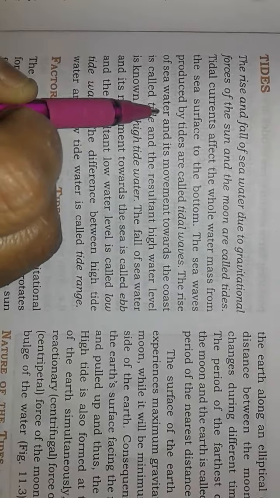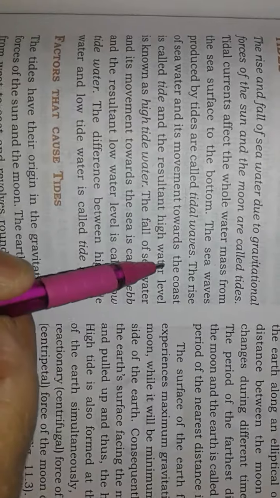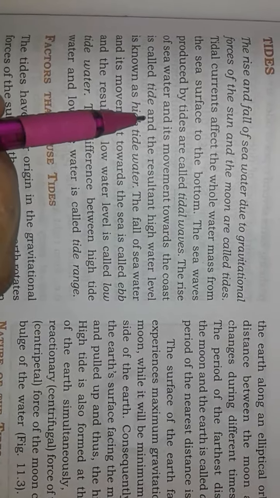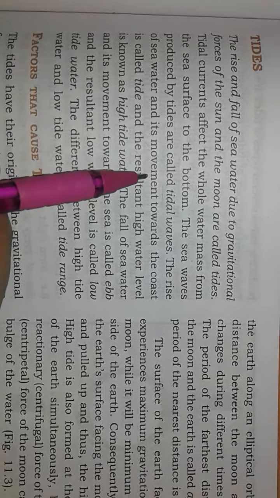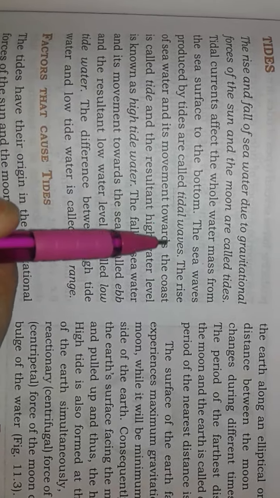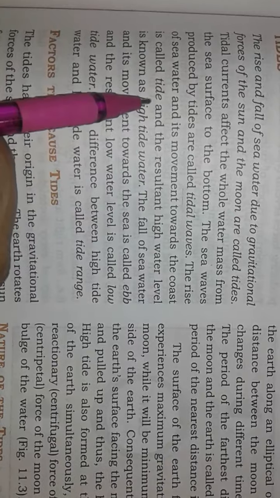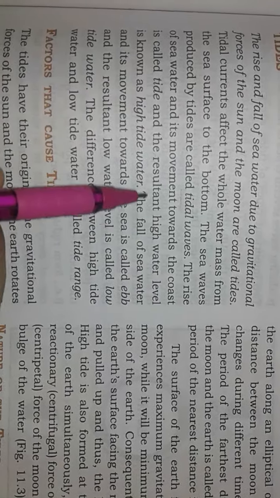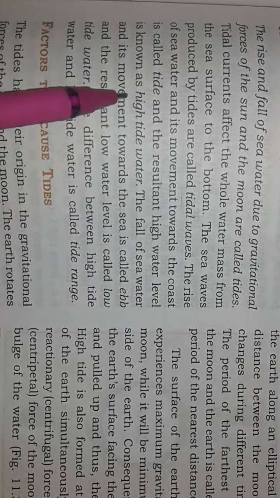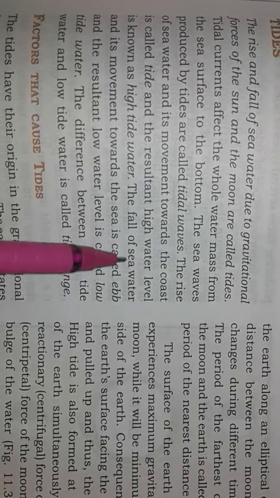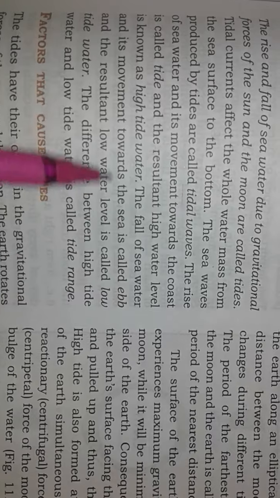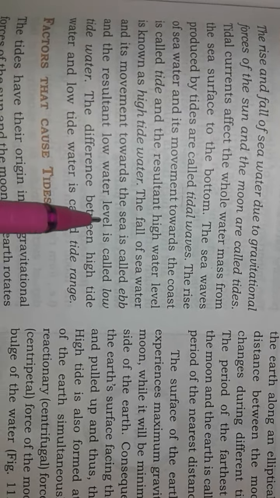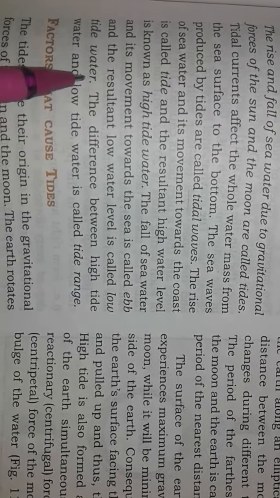The rise of seawater and its movement towards the coast is called the tide. The seawater rises due to the gravitational force of the moon and the sun, and it moves towards the coastal part. It is called a tide, and the resultant high water level is known as high tide. The fall of seawater and its movement towards the sea is called ebb, and the resultant low water level is called the low tide.